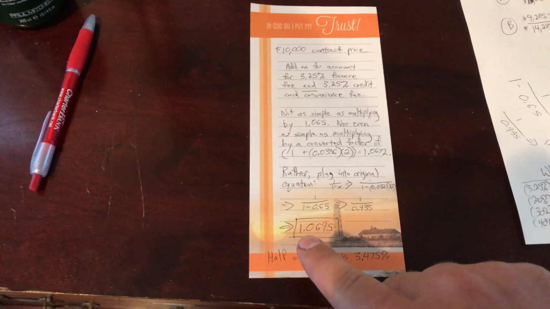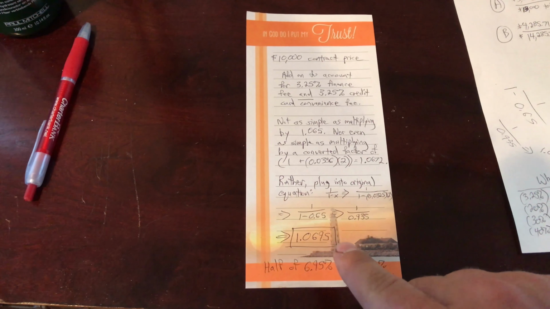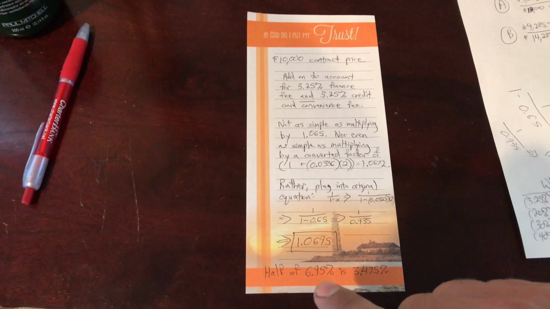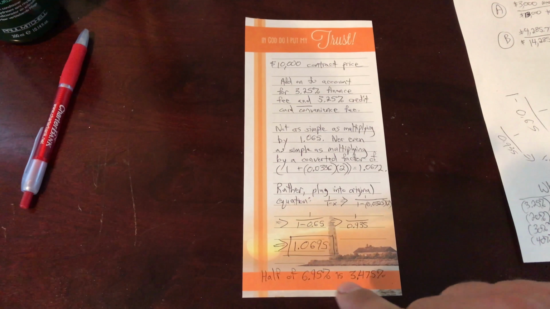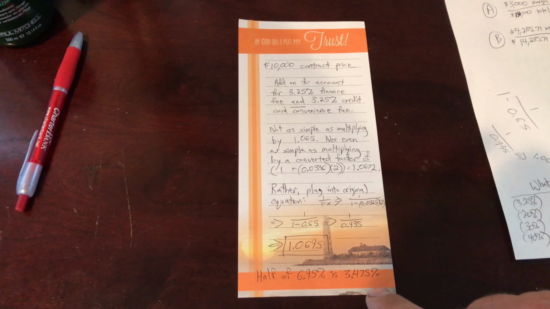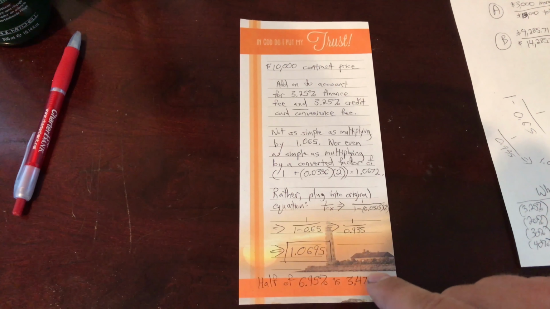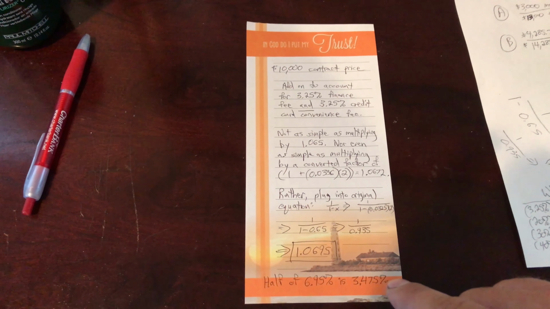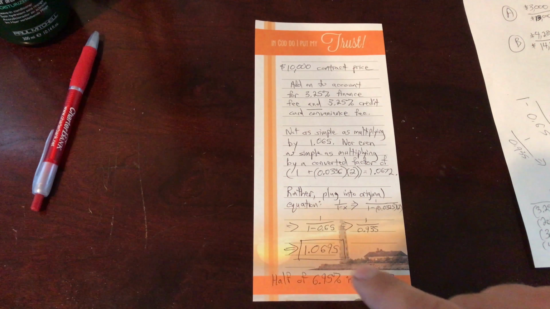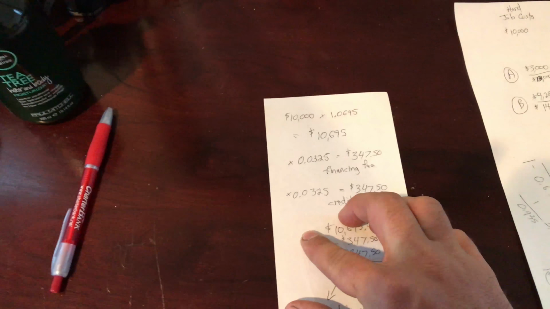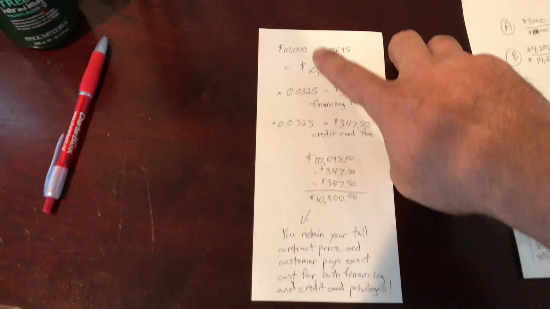And so we end up with this right here, 1.0695 is the multiplication factor. And if you take half of the 6.95%, you get 3.475. And so that's the new converted multiplication factor, basically.